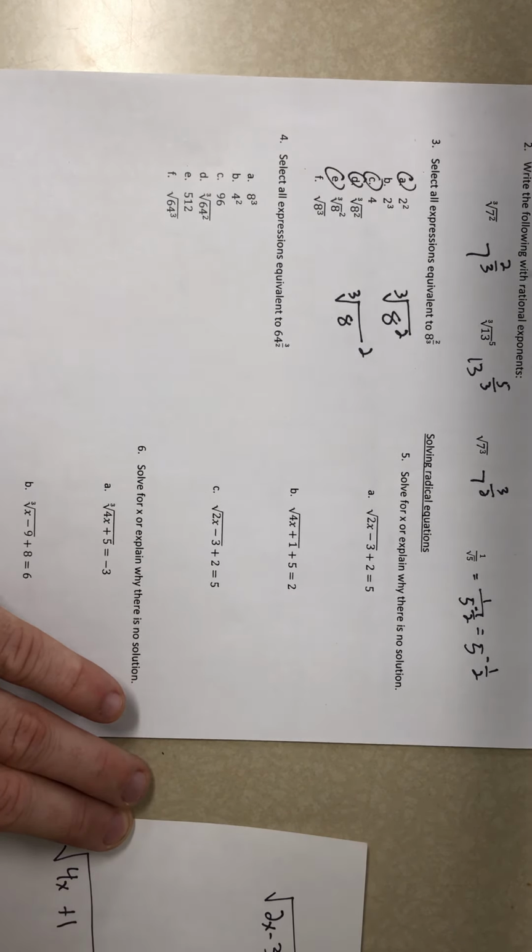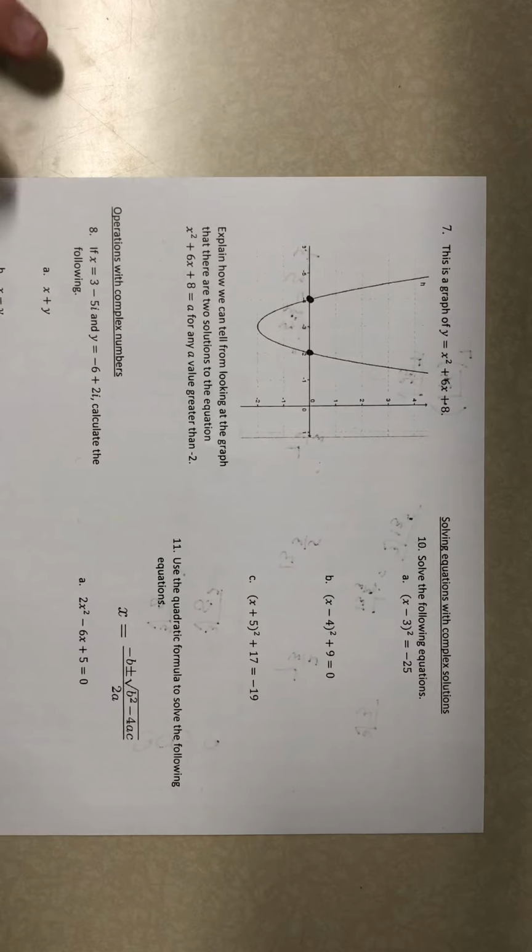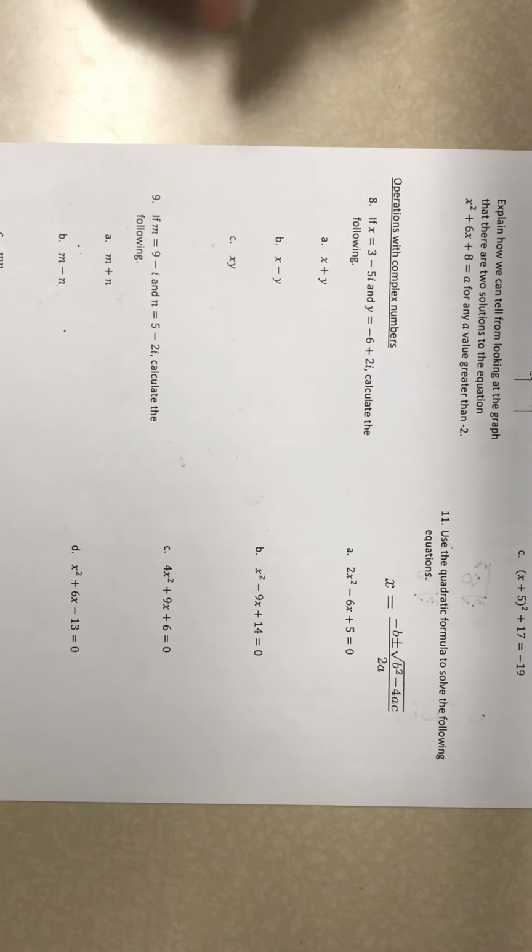All right, for number 7, explain how we can tell from looking at the graph that there's 2 solutions. It crosses the x-axis twice. All right, 8 and 9 are going to be the same type of thing.